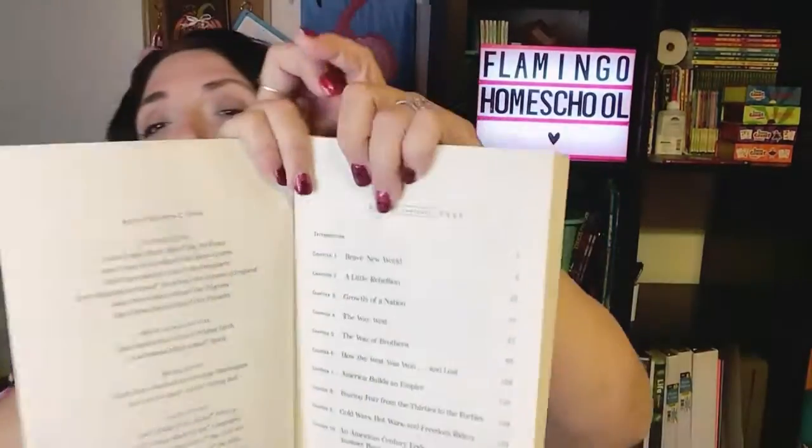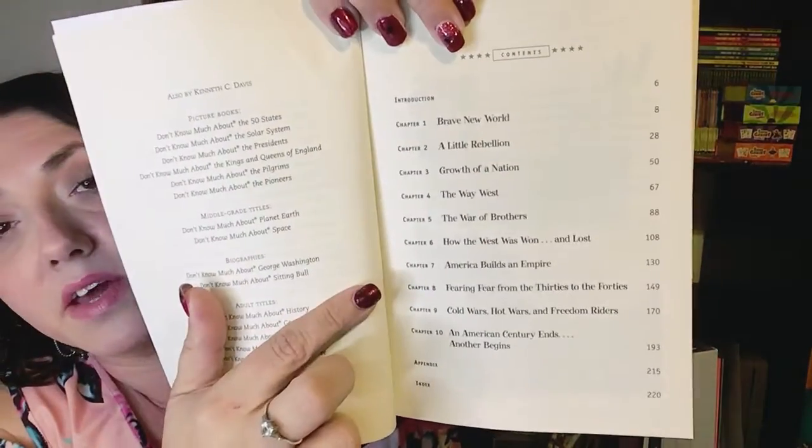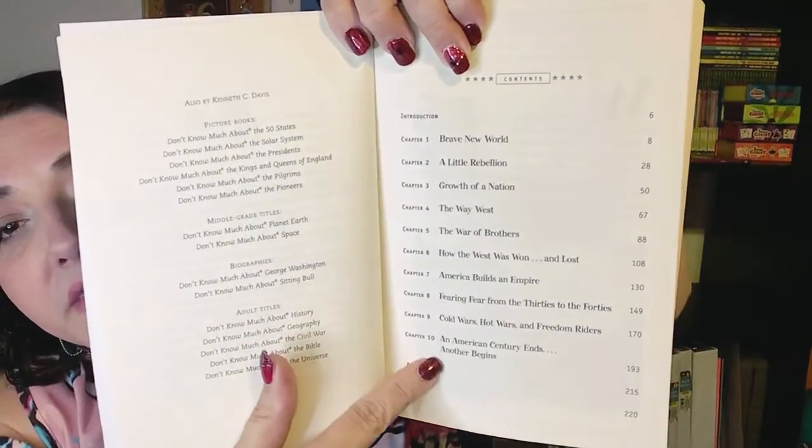And then this book is one that I really, really like, and it is called Don't Know Much About American History. And I got this off of Thrift Books. I'll see if I can link that below if they still have it, but it has a lot of information in it, so we only read a little bit. Like we might read it kind of, I'll show you the topics that it covers if I can get it to not be glaring. There we go. So this is kind of the order that it goes in.